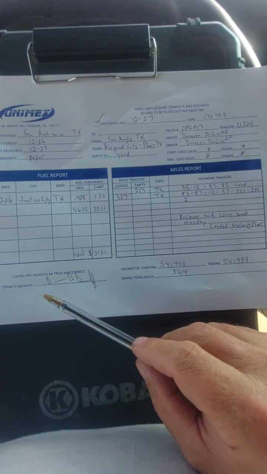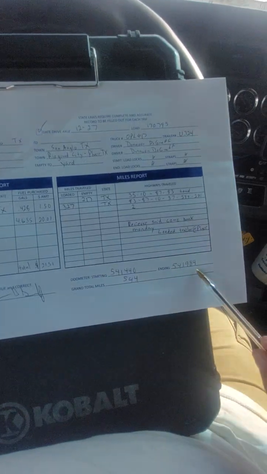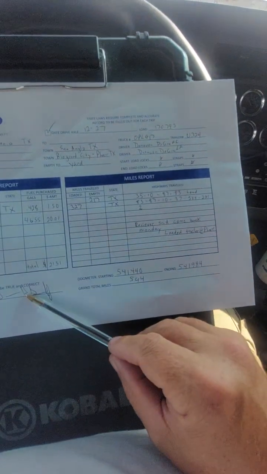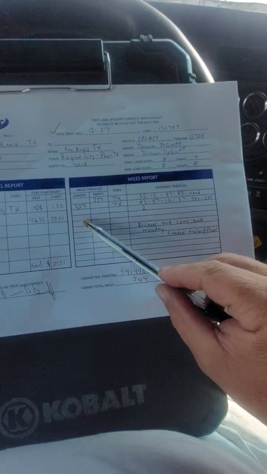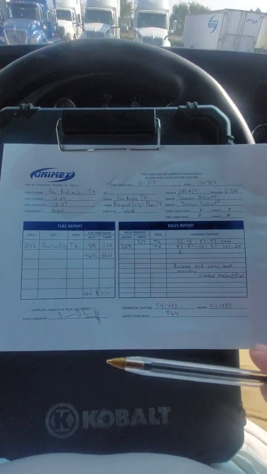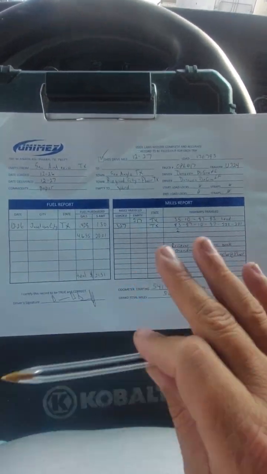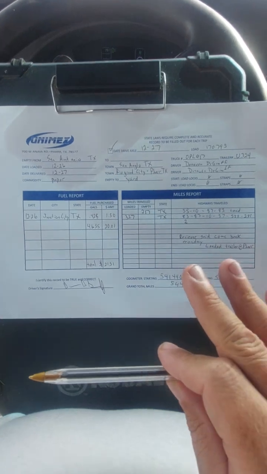Here's my signature, which makes this a legal binding document. Here's my odometer. Here's the other deal. So this is me saying that these numbers are correct. And they need this. It's like a federal law. They keep track of this and your maintenance. So like all roads are toll roads, if you're new to this deal.